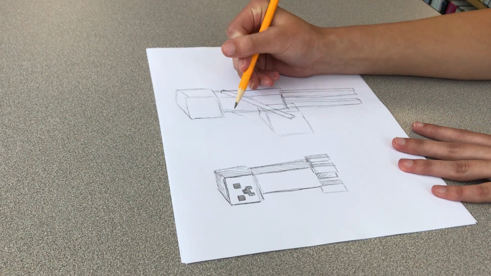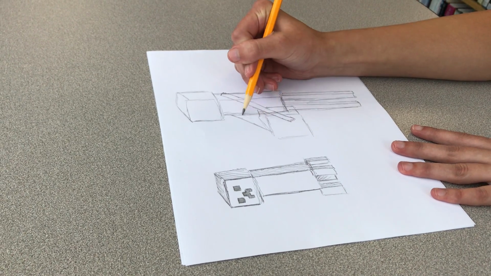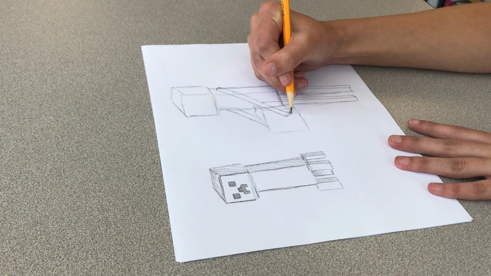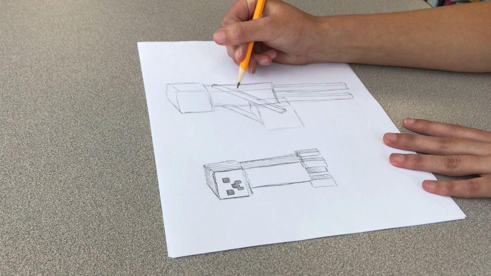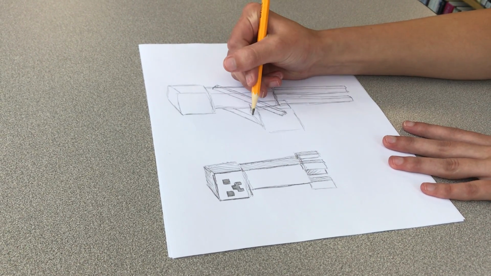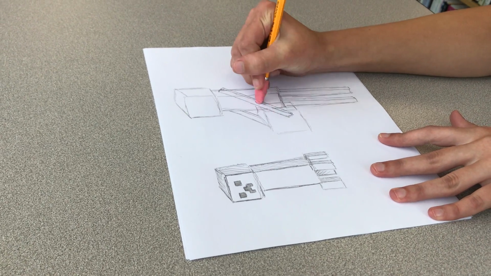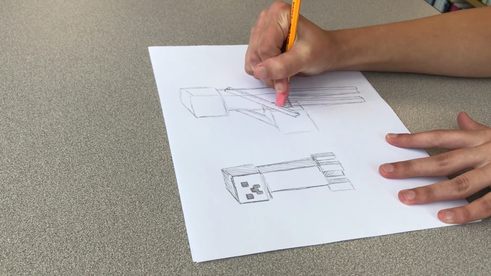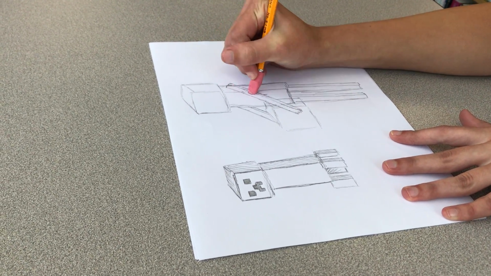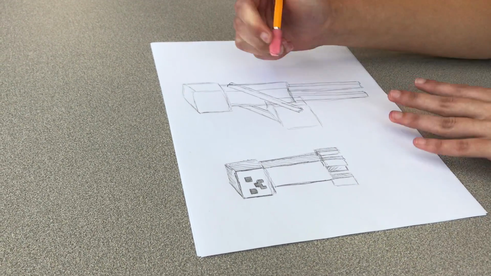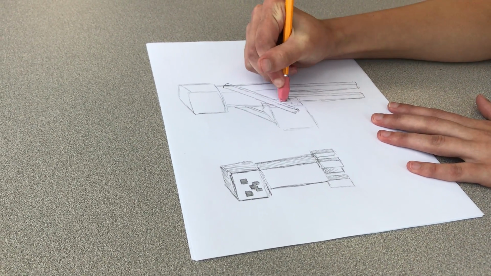Just like that. And then finish the arm over this way. And then after that, you're going to erase any lines that you don't want that may be intersecting into the parts of the drawing, especially in the box.